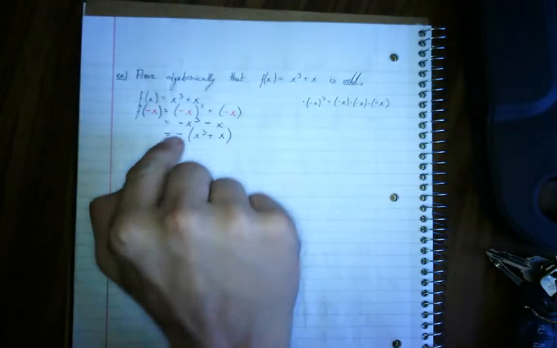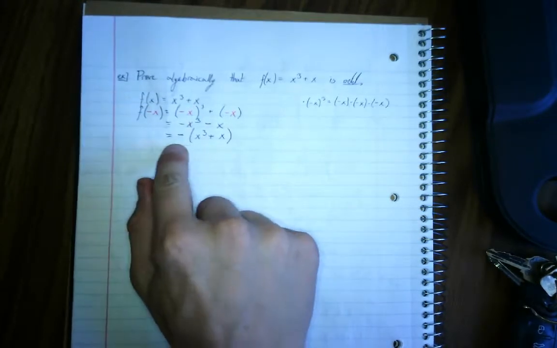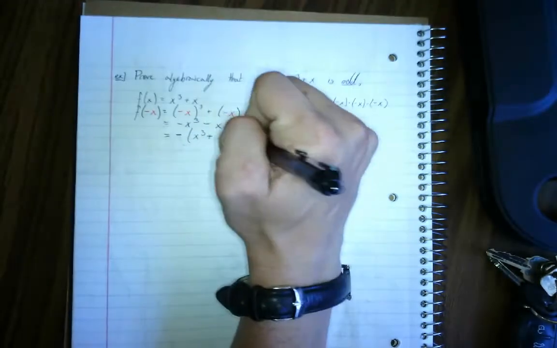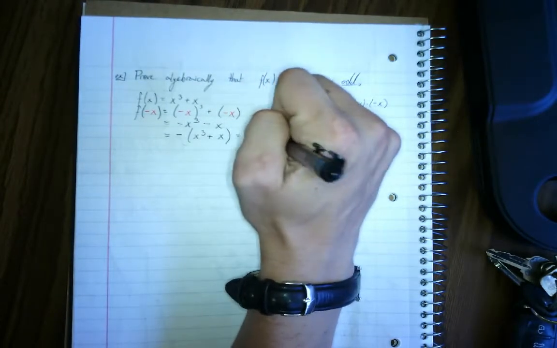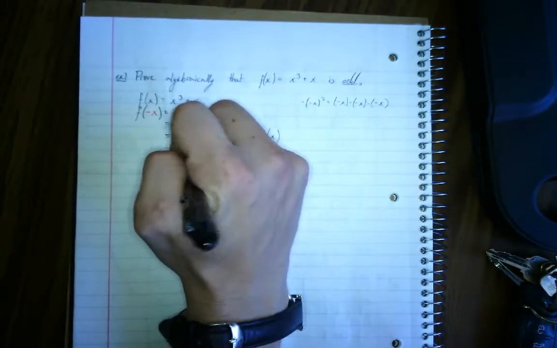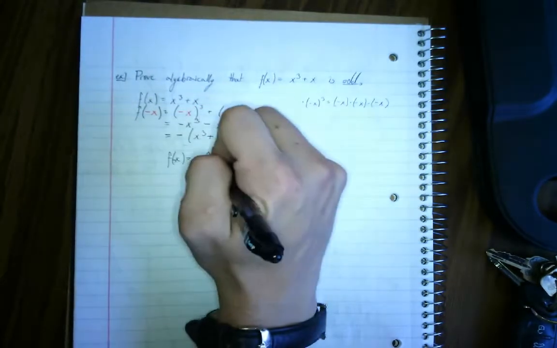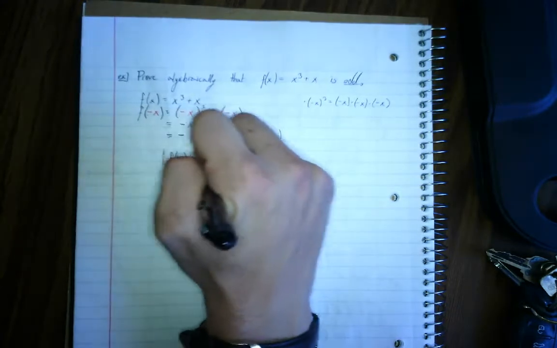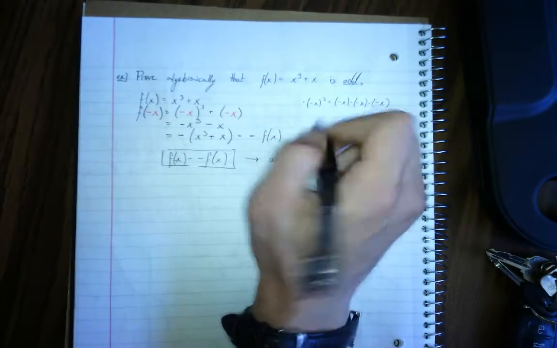So notice how we have our original function now, except with a negative sign in front. So this is going to be negative f of x, or negative 1 times f of x. So we've shown that f of negative x is equal to negative f of x. So we have proven that it's odd.